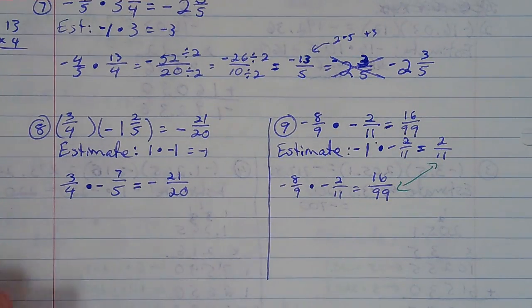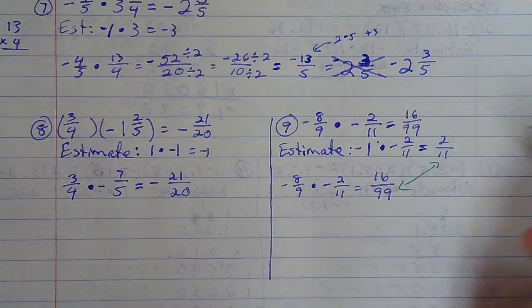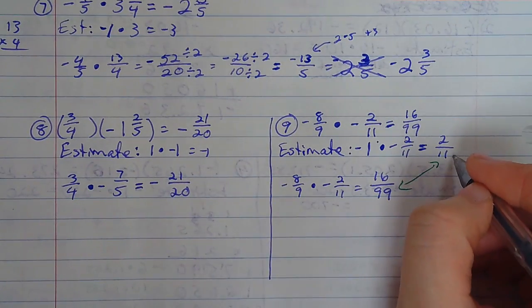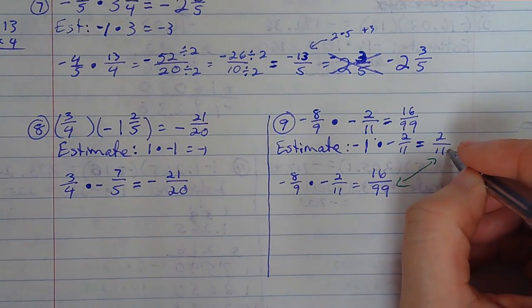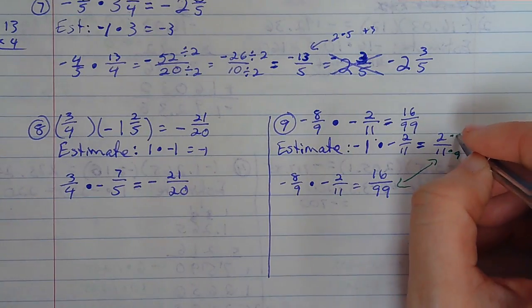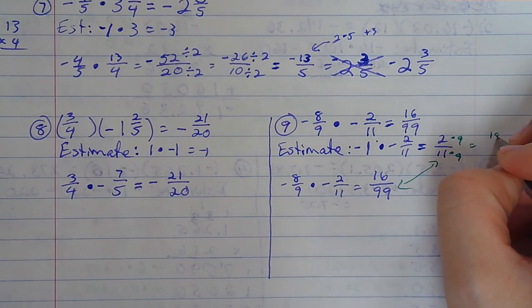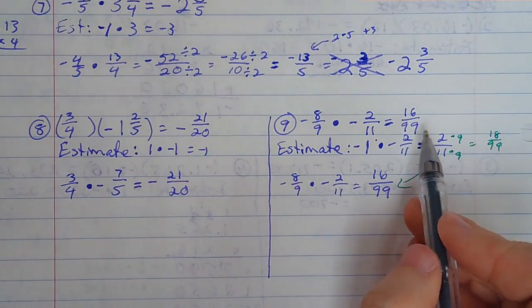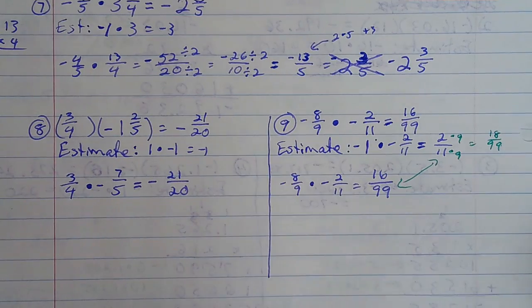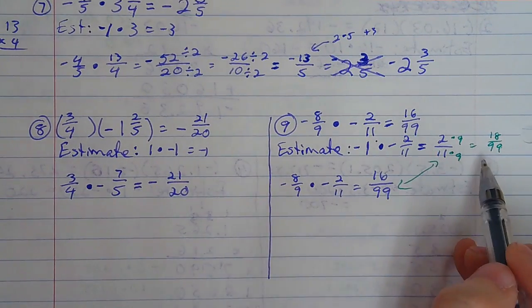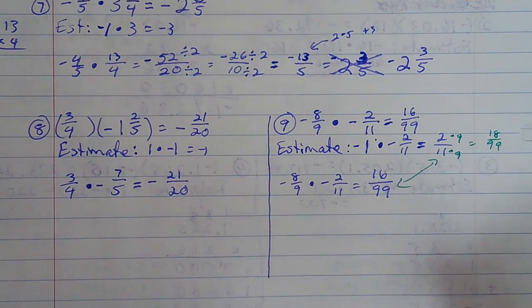So one way to tell is to go ahead and give these the same denominator, and I'm choosing to do that because I can make 11 into 99 really easily by just multiplying by 9, and that gives me 18/99ths. And then you can tell 16/99ths and 18/99ths are very similar. And I know I got the correct sign because they're both positive. And I know I didn't make some crazy mistake to get my answer way off.